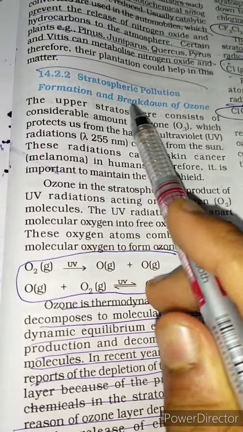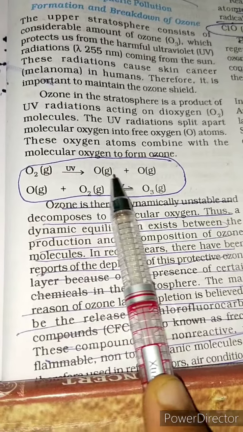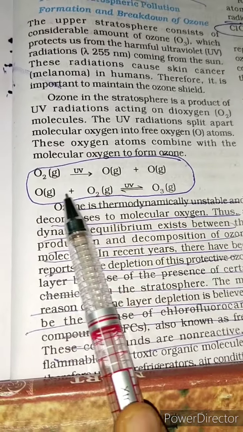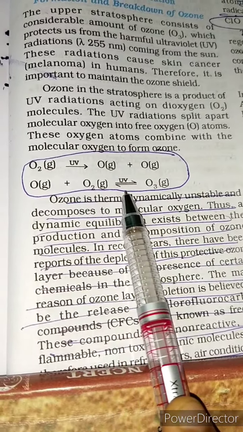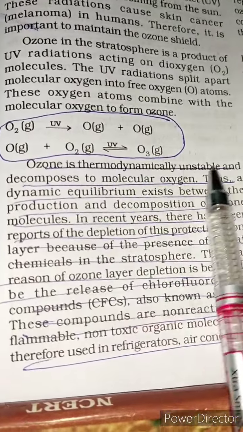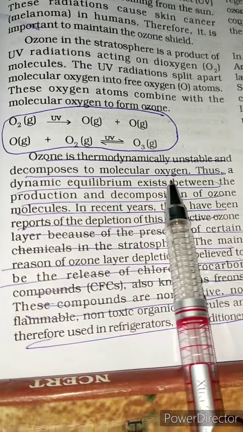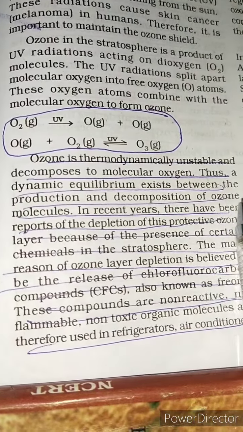Let us see the formation and breakdown of ozone. This is the molecule of oxygen, and in the presence of UV it breaks down into O, and this O combines with another oxygen molecule to form ozone. First of all, ozone is thermodynamically unstable and decomposes to molecular oxygen. Thus, a dynamic equilibrium exists between the production and decomposition of the ozone molecule.